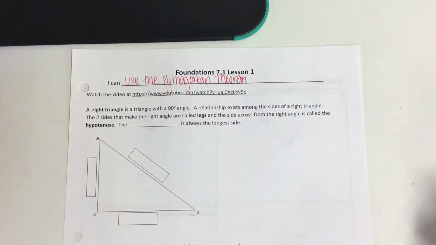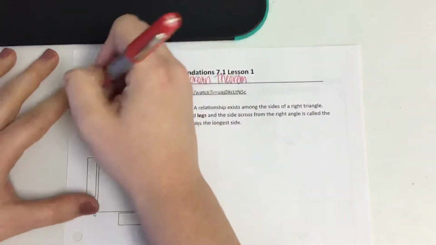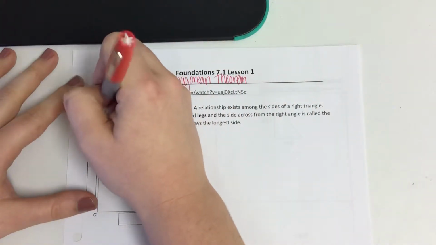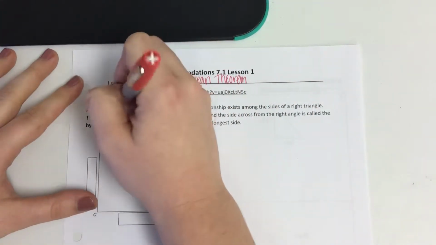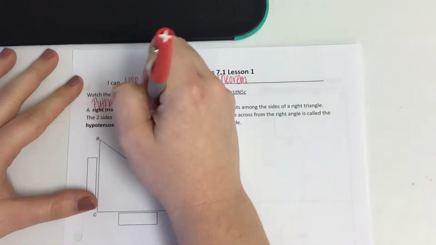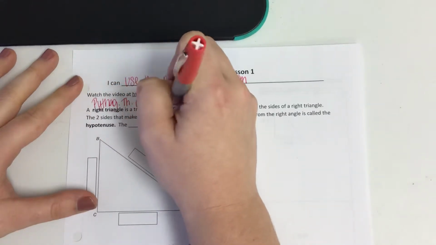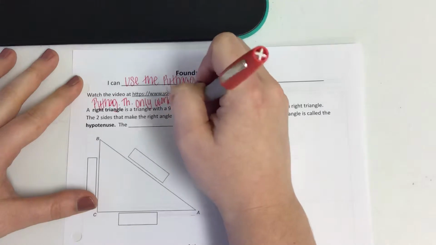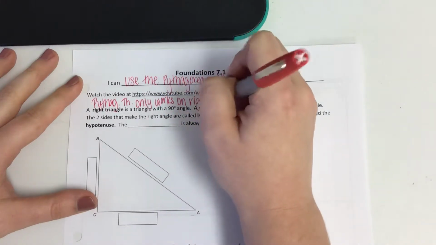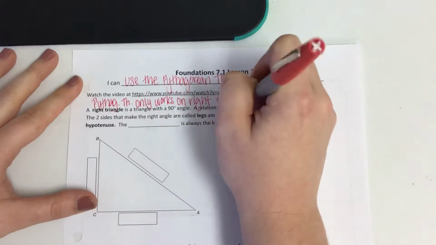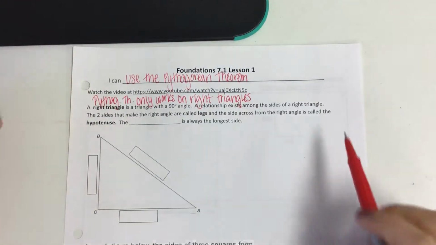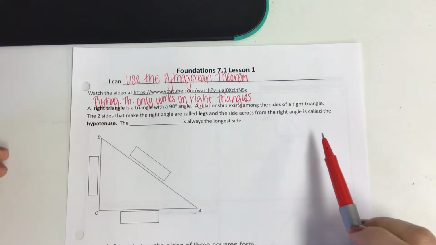The Pythagorean theorem only works on right triangles. A relationship that exists among the sides of a right triangle.